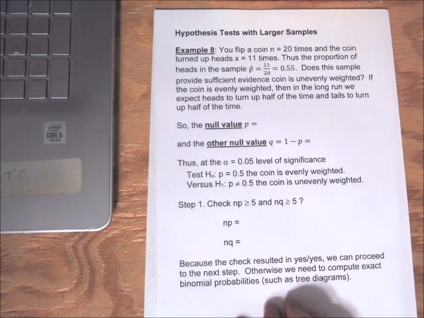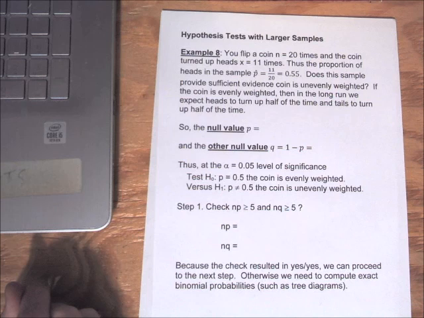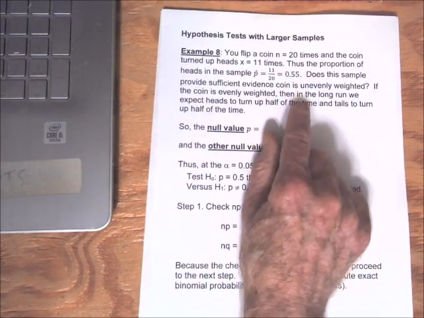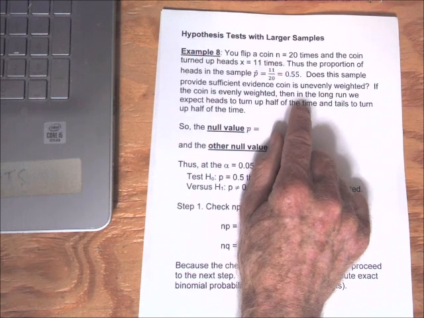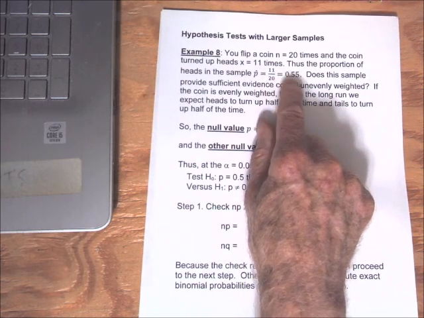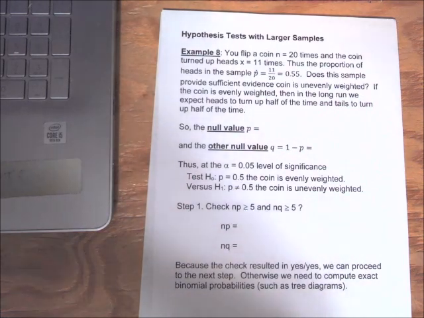Hypothesis test with larger samples. Example 8: you flip a coin n equal 20 times and turn up heads x equal 11 times. So the proportion of heads, p hat, is 11 over 20, which is 0.55. That's a little bit more than we expect if the coin is evenly weighted. If the coin is evenly weighted, we expect heads to turn up half the time.